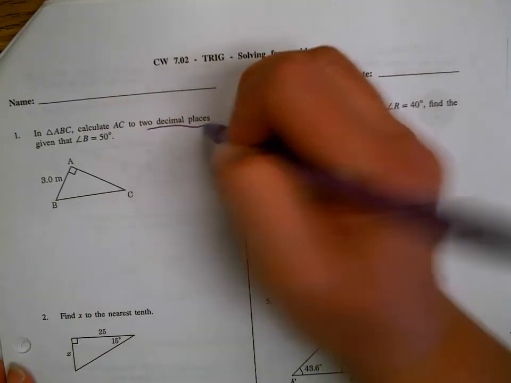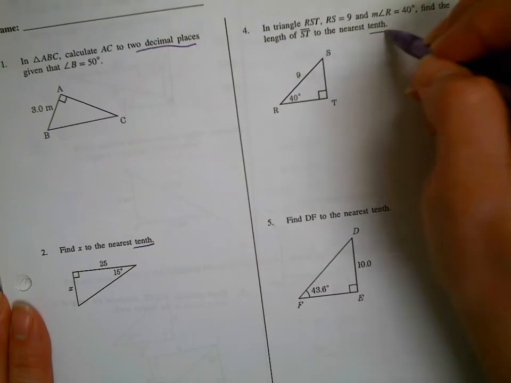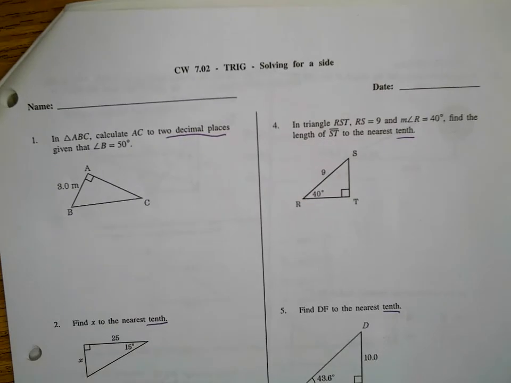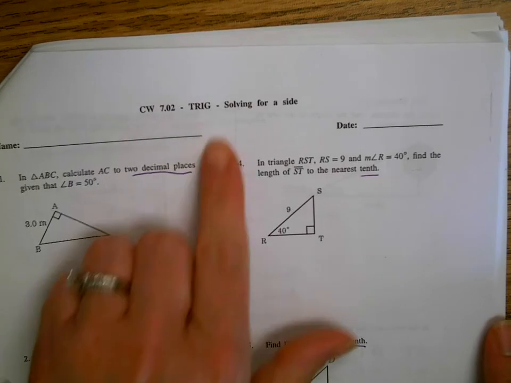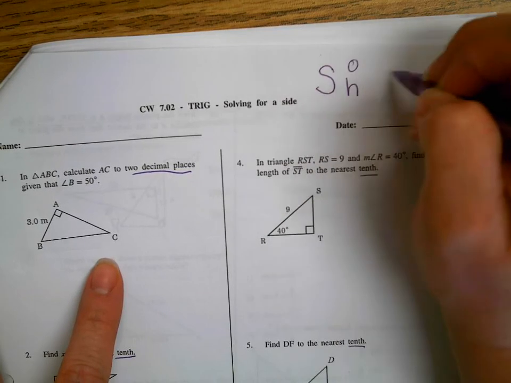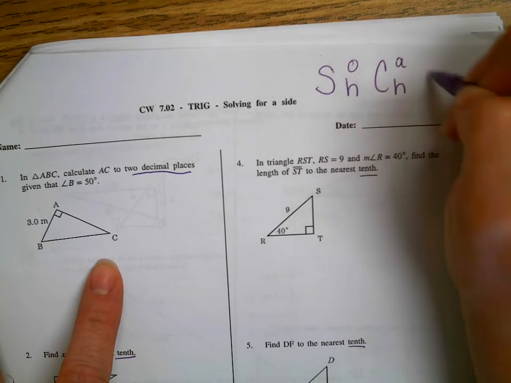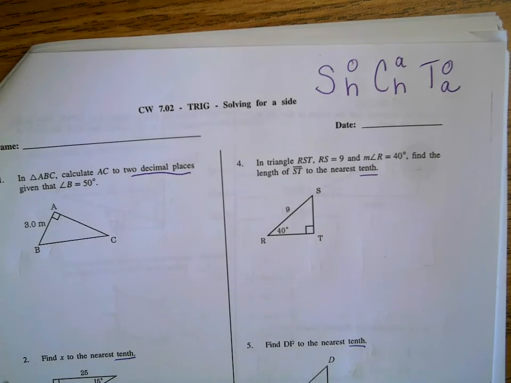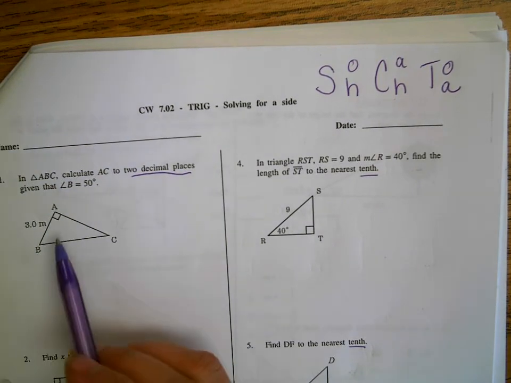Here, it's going to tell you how many decimal places, 2 decimal places, to the tenth, and so on. So those rounding pieces are important. But remember, when we have to solve for a side, use SOHCAHTOA. Also, we're going to put the measures in.